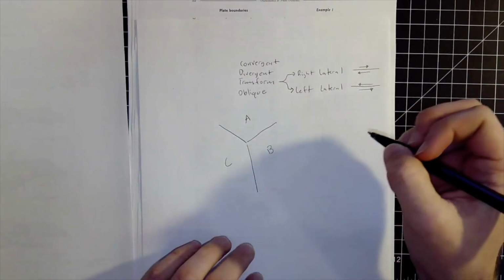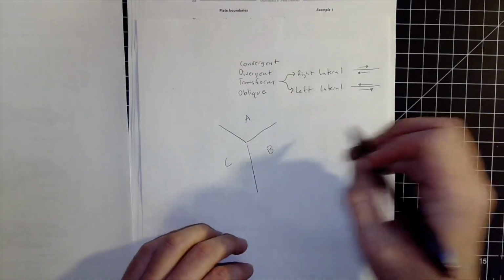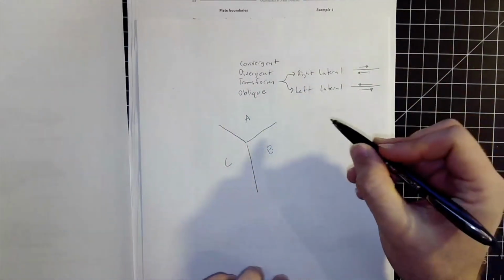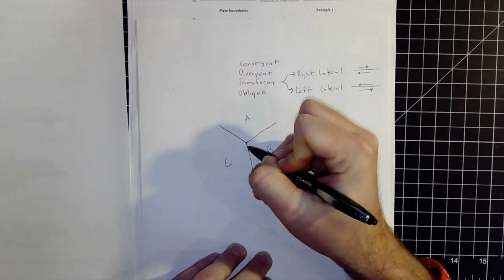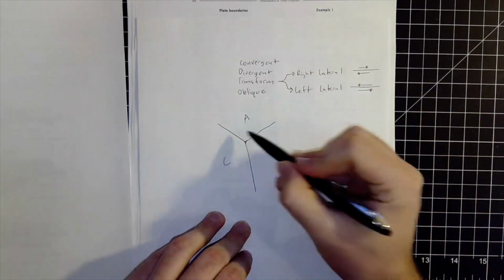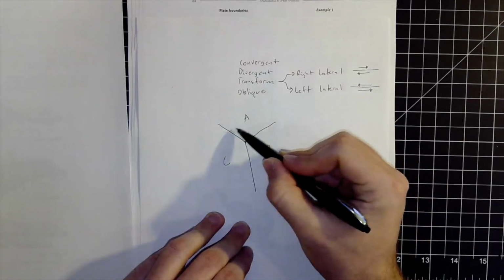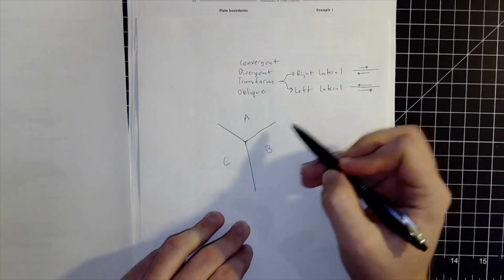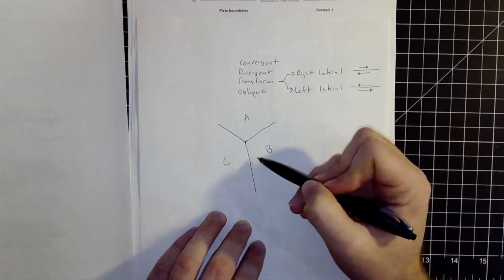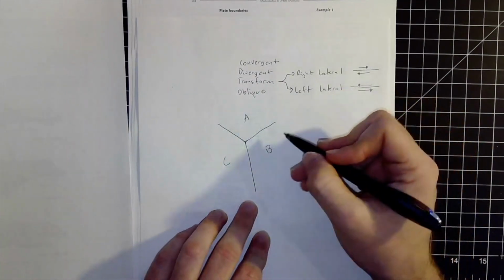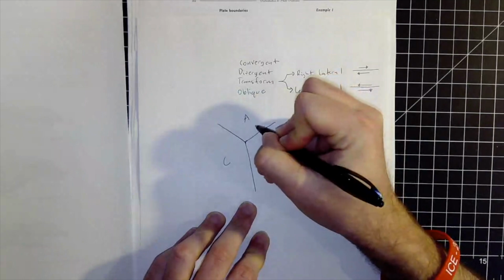So with that understanding, the idea at a triple junction is that we can look at two of the boundaries and determine, using a little construction, what the type of boundary is on the third boundary. And so for this construction here, I'll just make up some stuff.